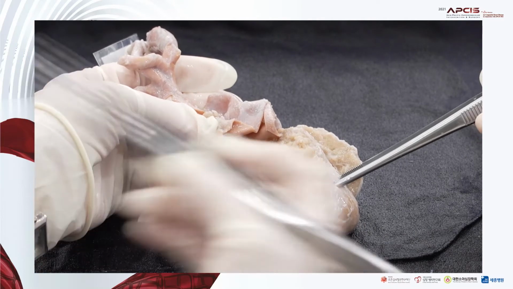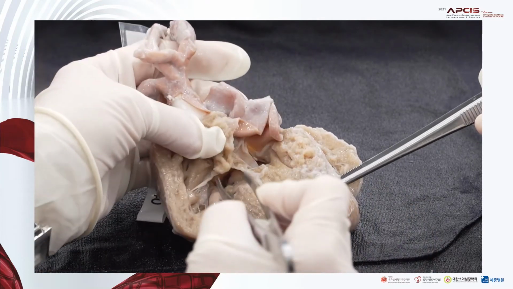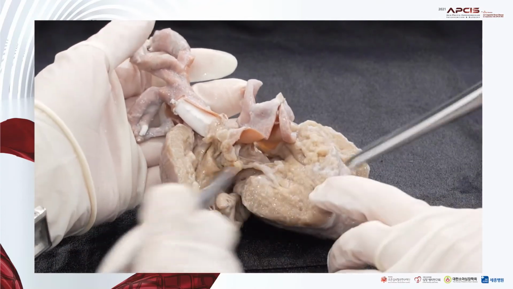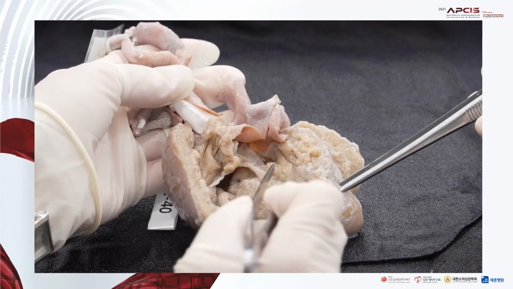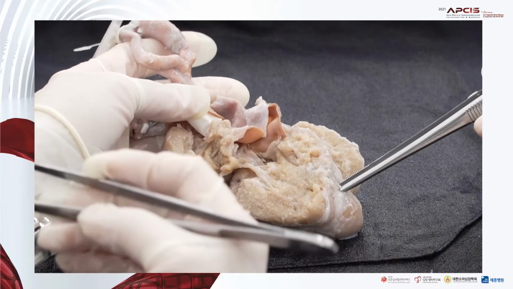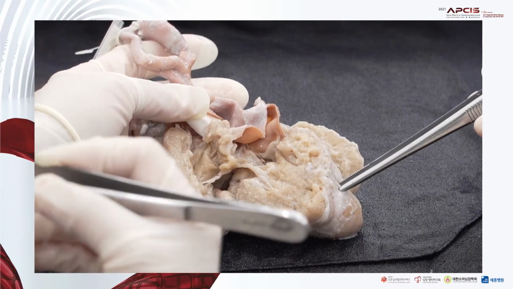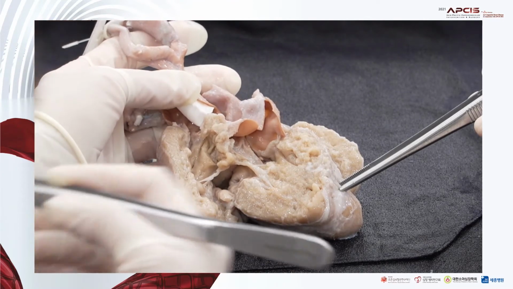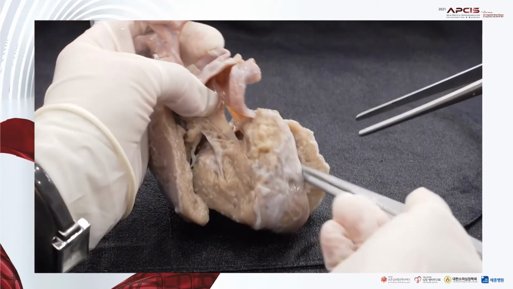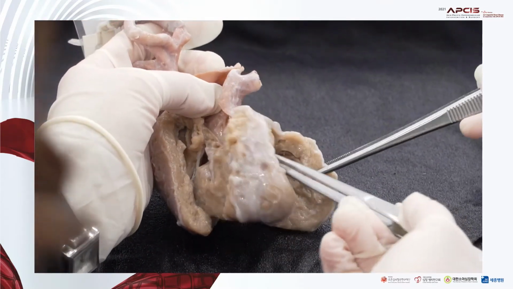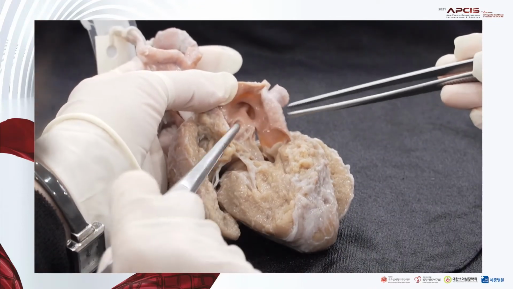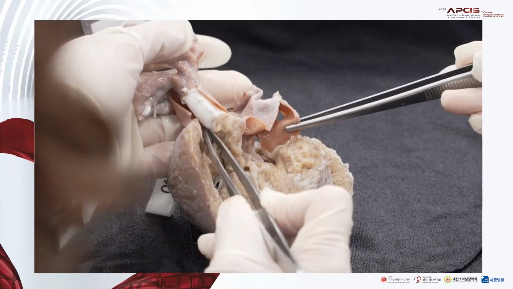The first DORV case has the subaortic VSD, but in this case, it is subpulmonary. So the physiology of this DORV is like TGA, in contrast to the subaortic VSD like TOF. In this case, the blood flow from the left ventricle goes into the VSD and then to the pulmonary trunk instead of the ascending aorta.